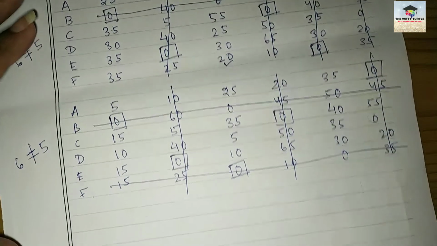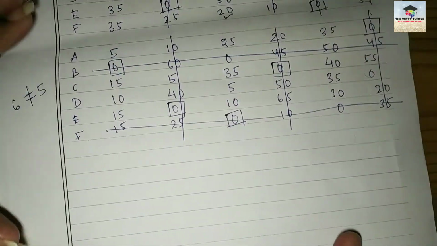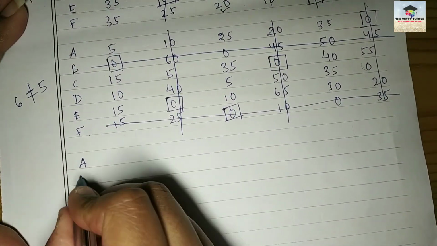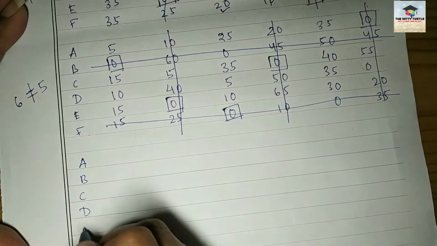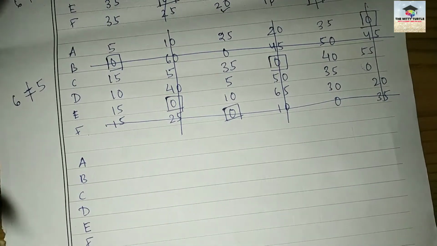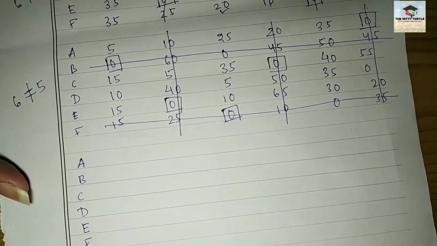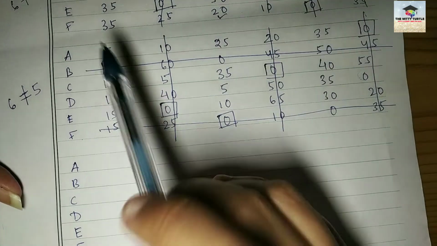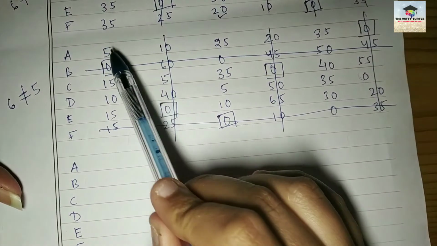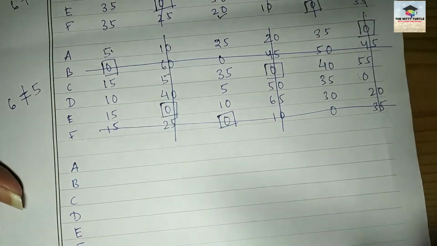Now what to do? Now you have to go for this again. Right? So what to do? Among all the uncut numbers, you have to find the minimum. Minimum is what? The minimum is 5 here. Okay? So you have to subtract it from the uncut numbers.